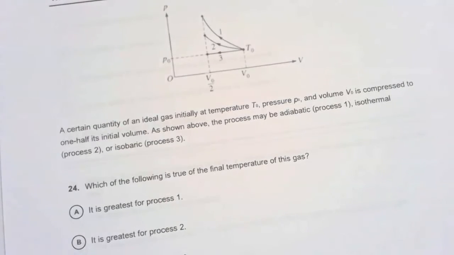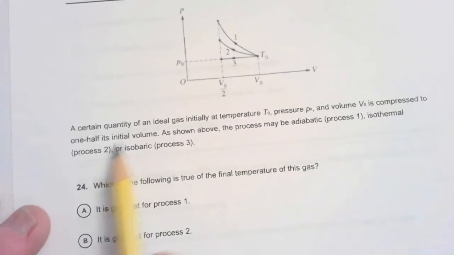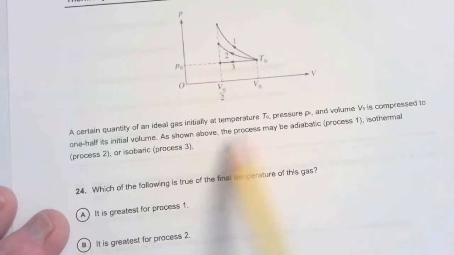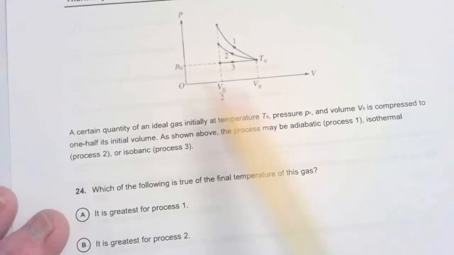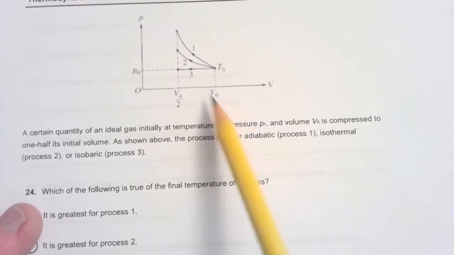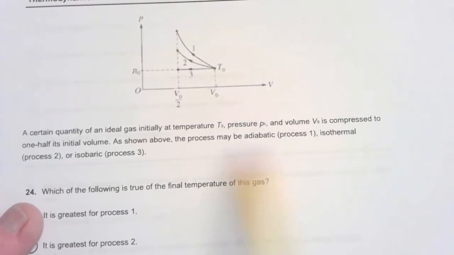Getting there. 24. A certain quantity of an ideal gas, initially at temperature T sub 0, pressure P sub 0, and volume V sub 0, is compressed to 1/2 its initial volume, as shown above.